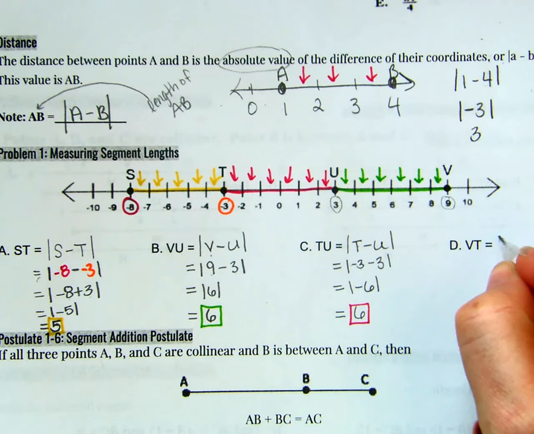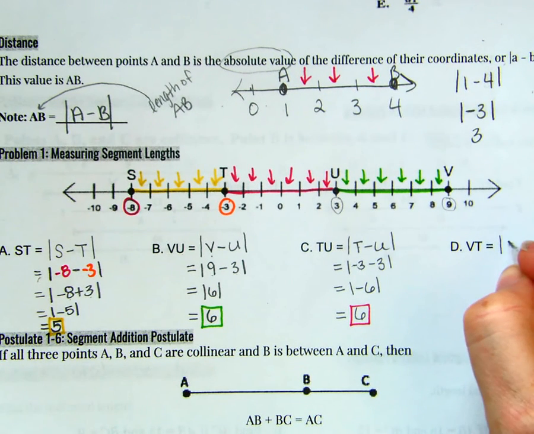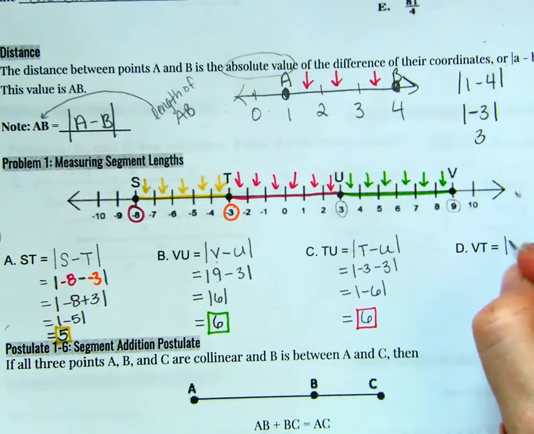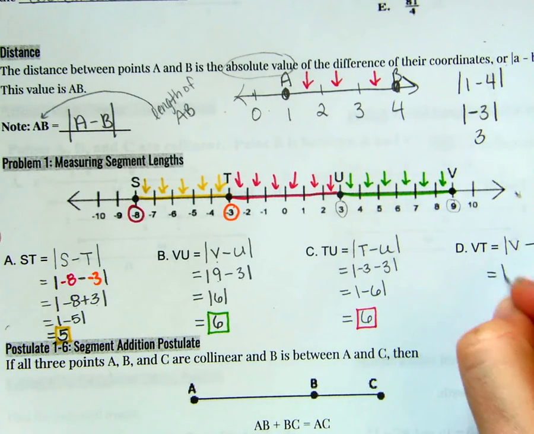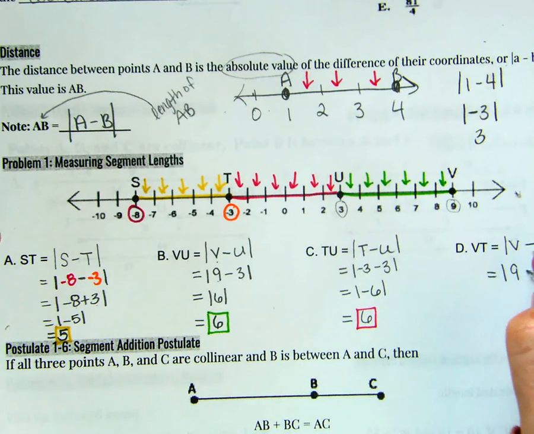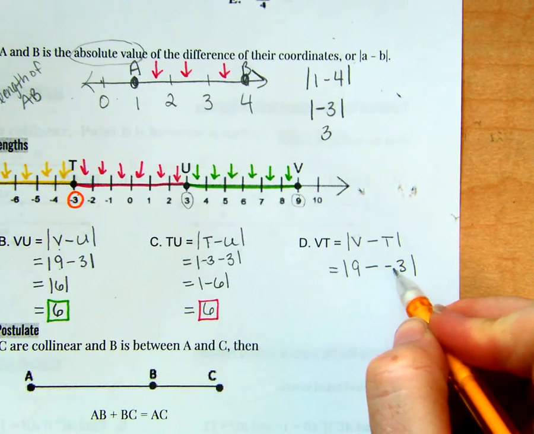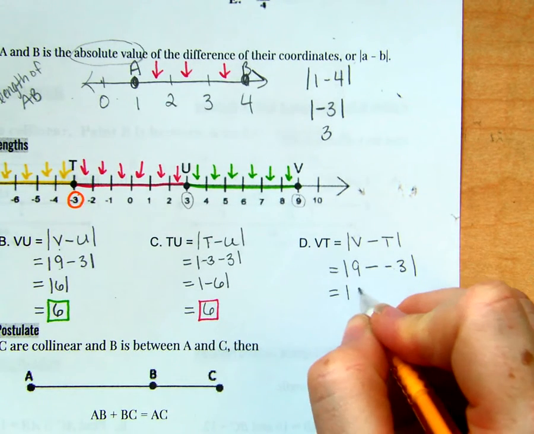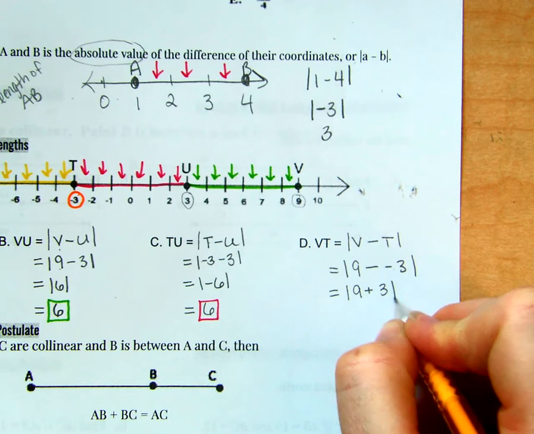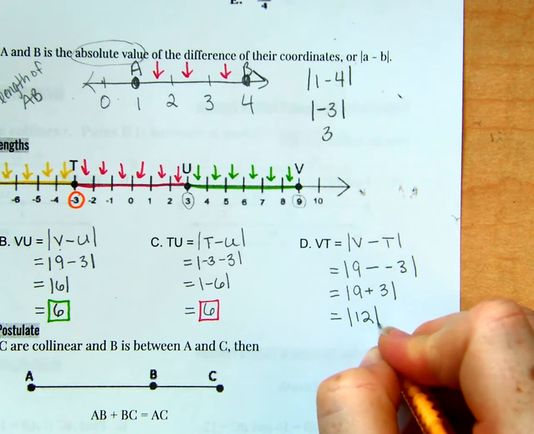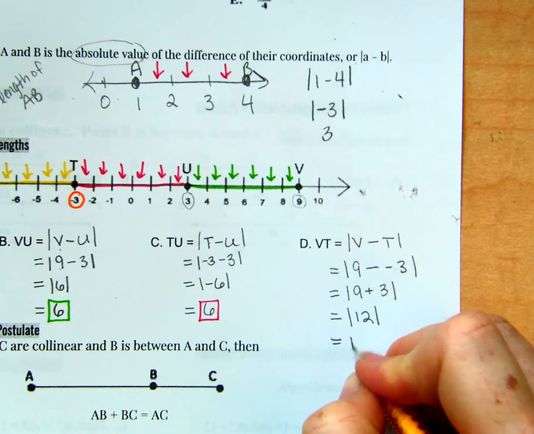All right, VT. Let me write the letters out. So the absolute value of V minus T. So the coordinate for V is 9, and the coordinate for T is negative 3. And again, we're looking at 9 minus negative 3. So this minus and negative is going to become a plus sign. And then I can add 9 plus 3 to get 12. And then the distance from 0 to 12 is just positive 12.